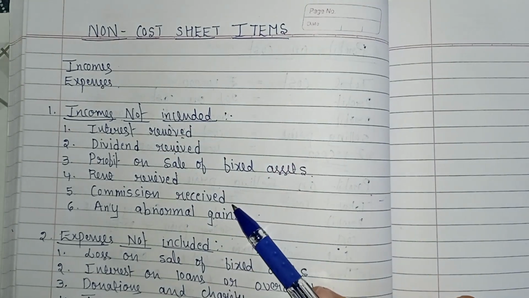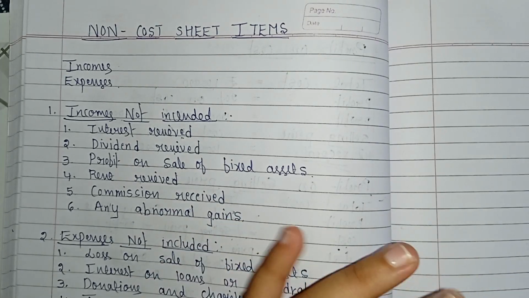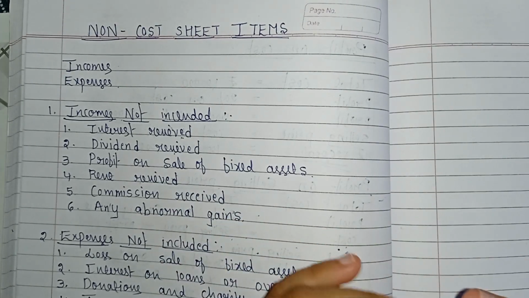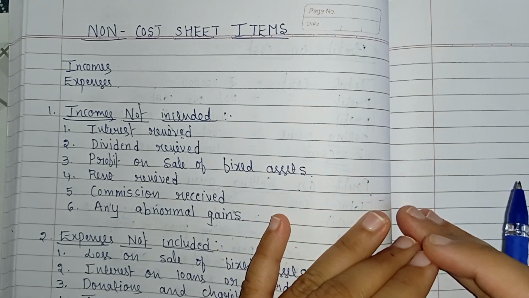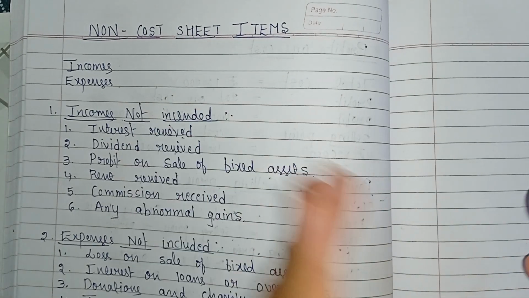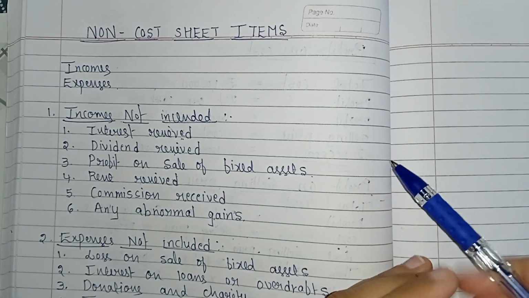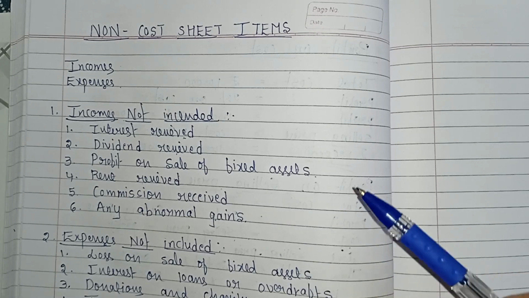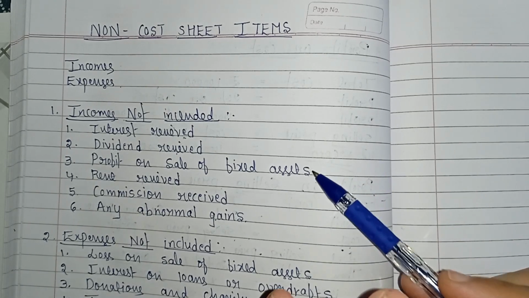The next one is commission received. It is the income earned by a business for providing services like promoting or selling products on behalf of others. Then the business will earn commission. So it is also excluded from the cost sheet.